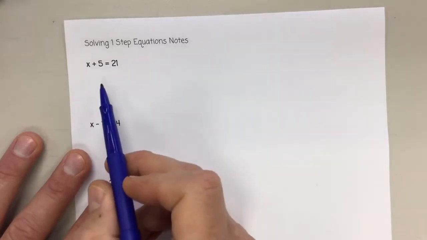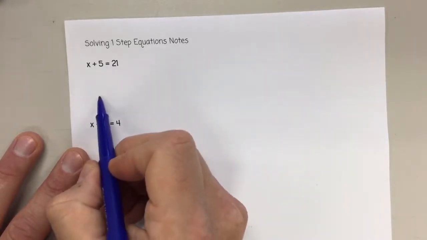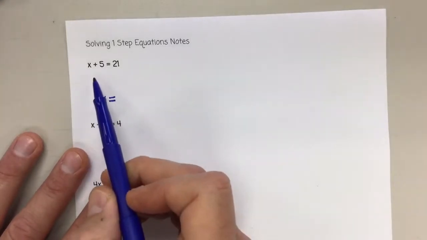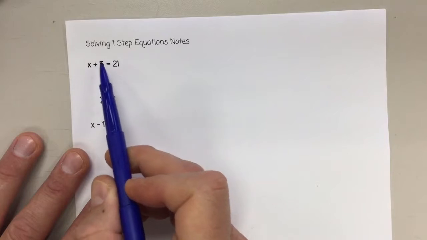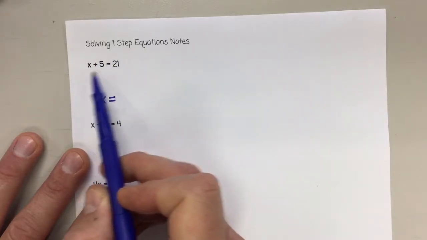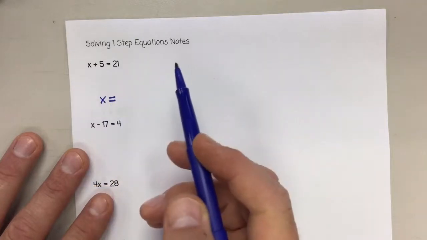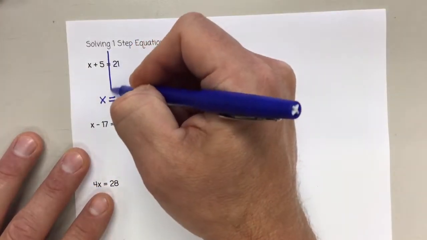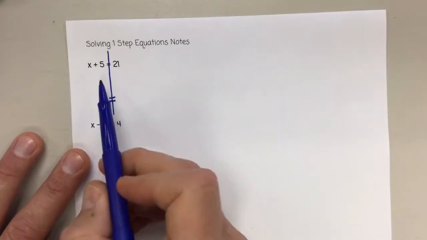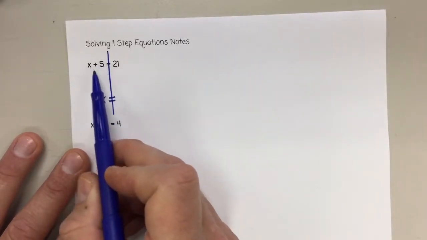So when we're solving an equation, our goal at the end of it is to get x equal to some value. Okay? And the strategy we will use is simply to remove whatever is next to x on that side of the equal sign. Okay? And a lot of people draw a vertical line at the equal sign to keep these two sides separate. So I need to get rid of this plus 5.